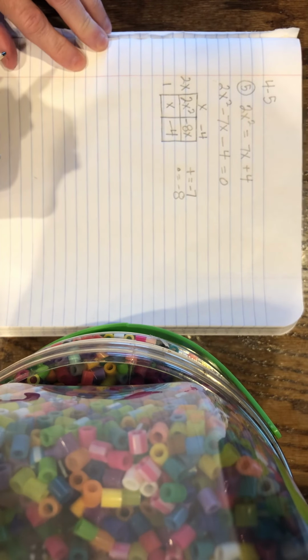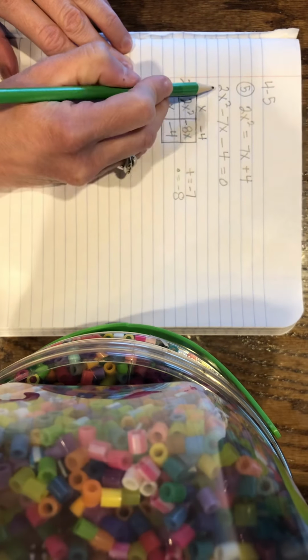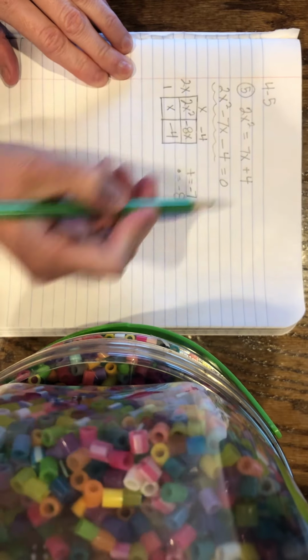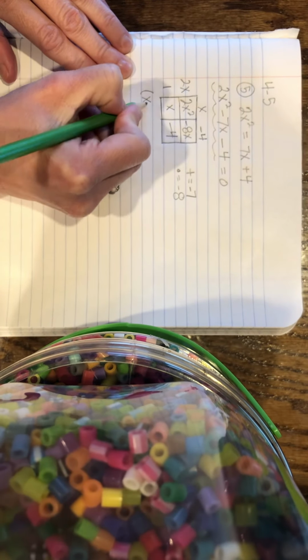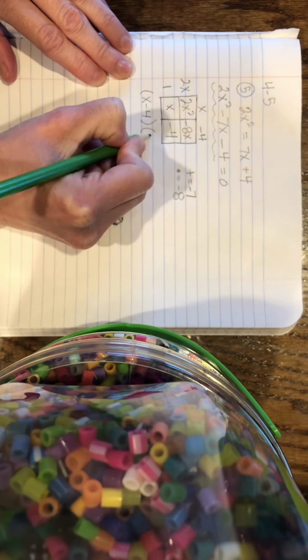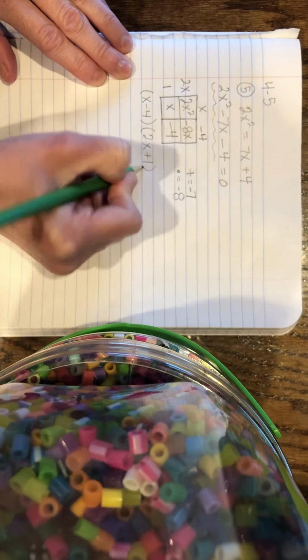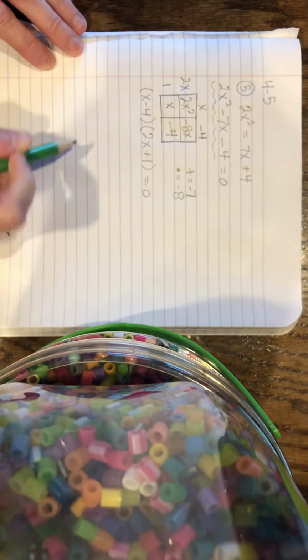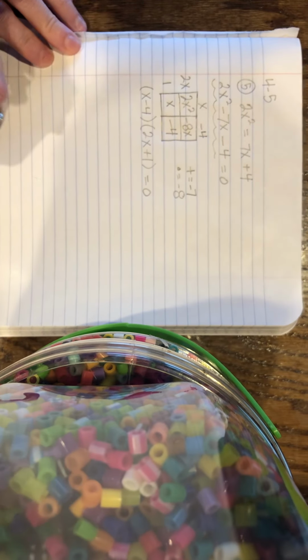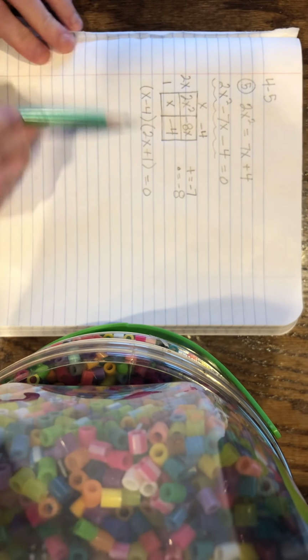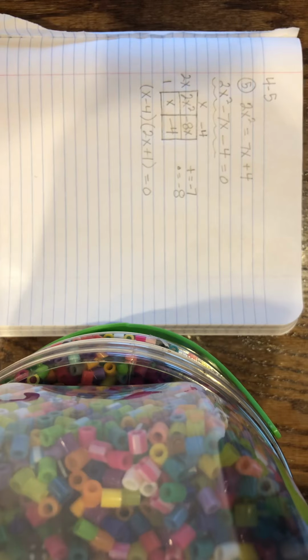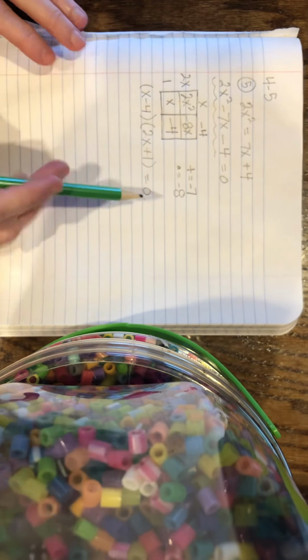So now what I've been able to do is take this quadratic and rewrite it as x minus 4 times 2x plus 1 is equal to 0. Now, if we use the zero product property here, we have these two binomials being multiplied together, and when I multiply them by one another, the result is 0.